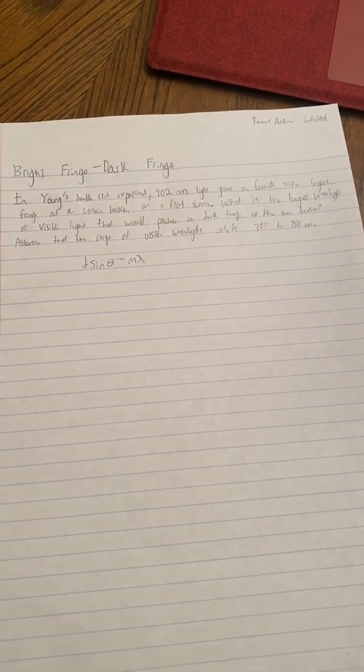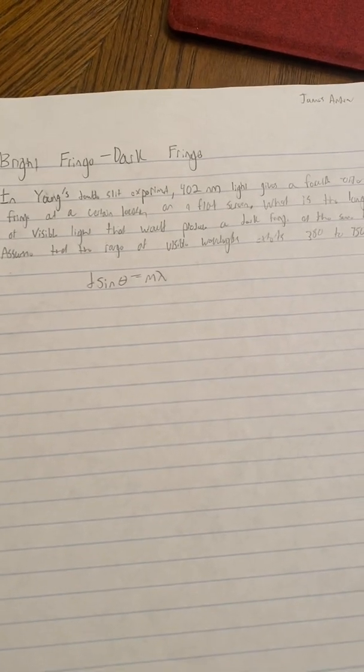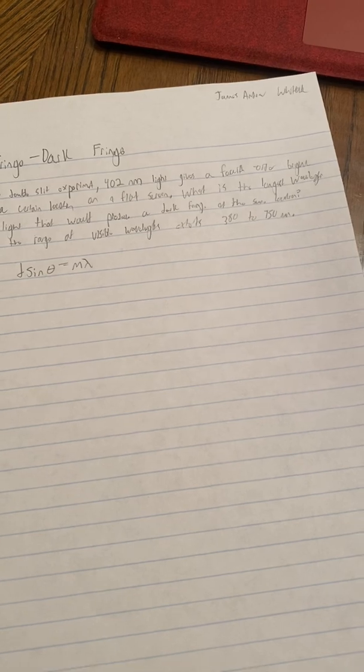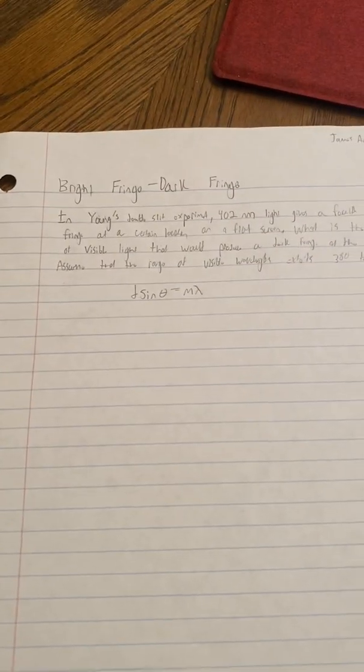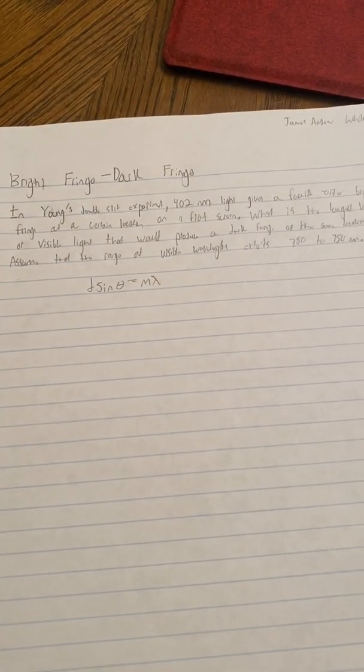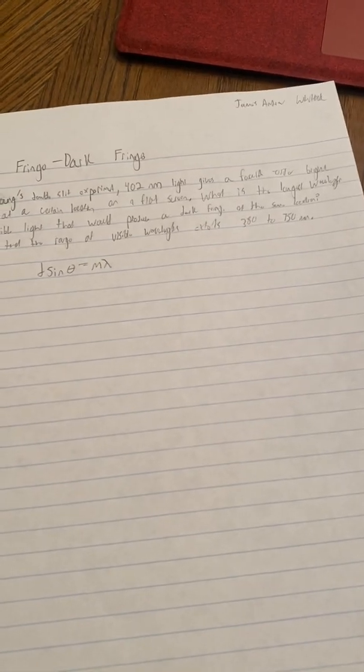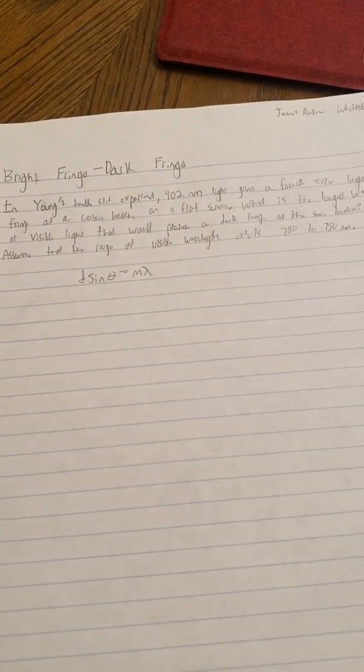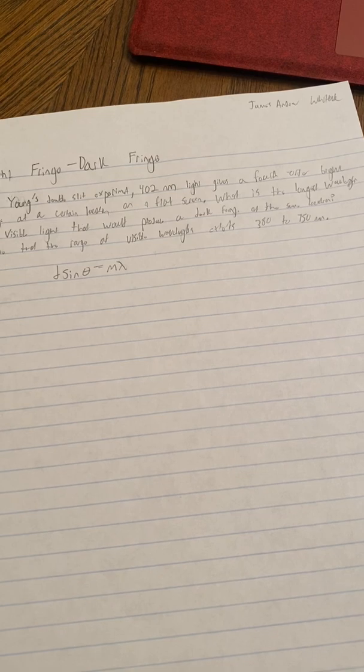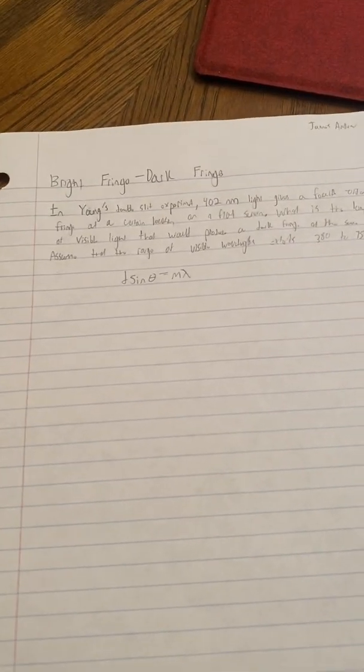Today we're going to be doing the bright fringe and dark fringe problem. The question asks: in Young's double slit experiment, 402 nanometer light gives a fourth order bright fringe at a certain location on a flat screen. What is the longest wavelength of visible light that would produce a dark fringe at the same location? Assume that the range of visible light extends from 380 nanometers to 750 nanometers.